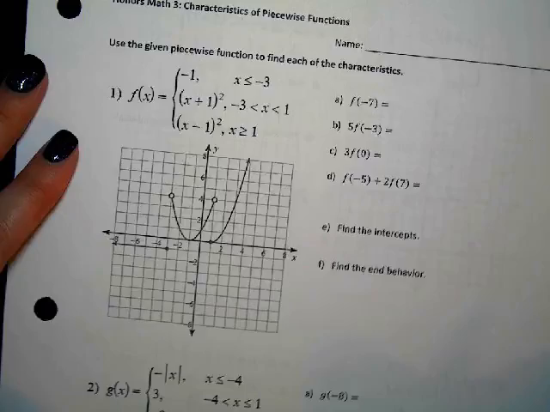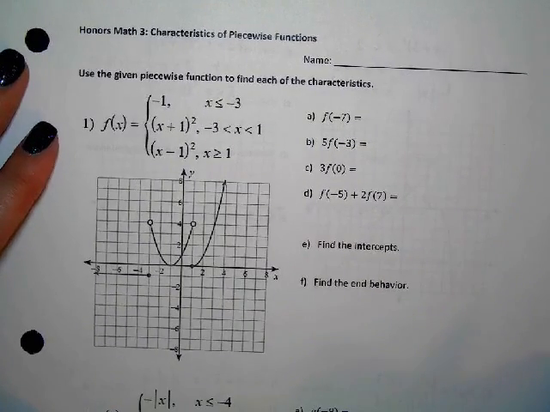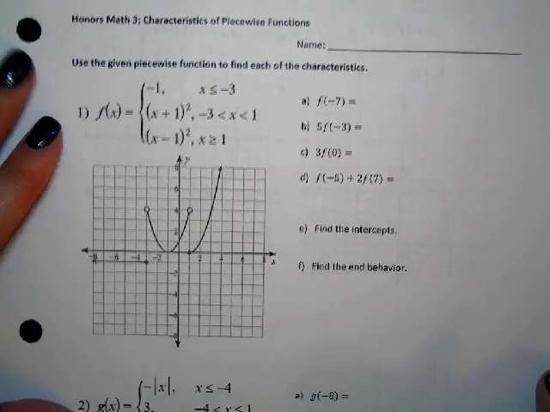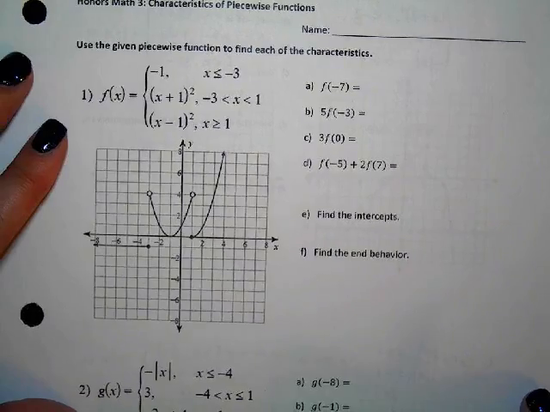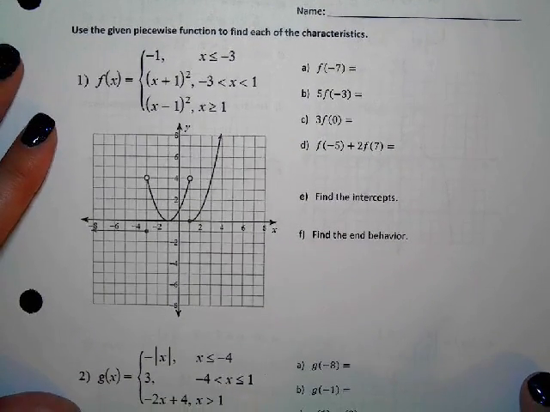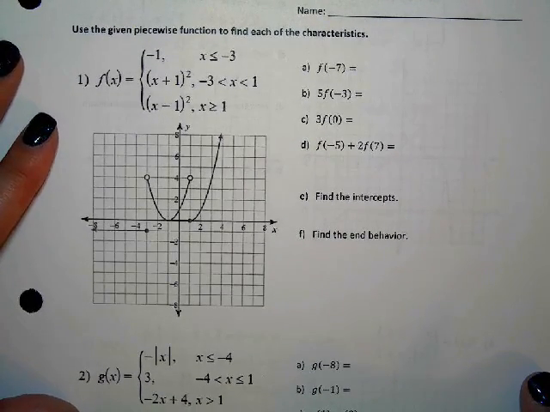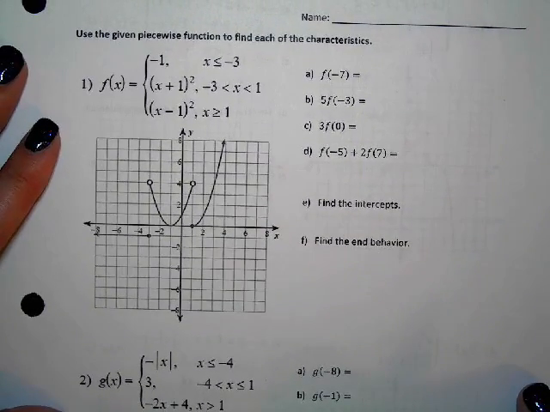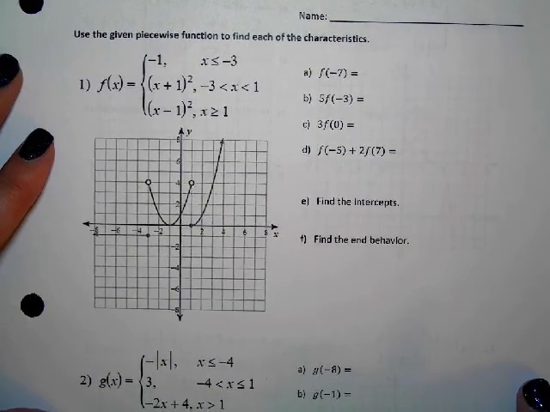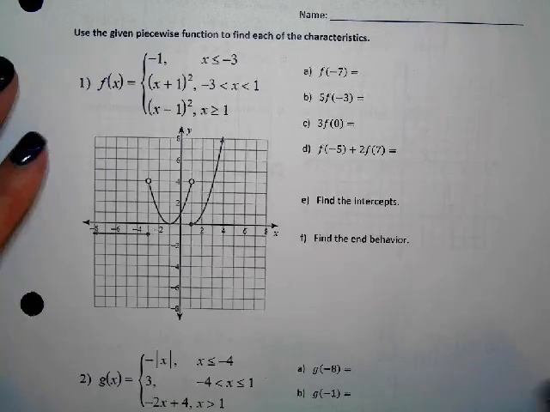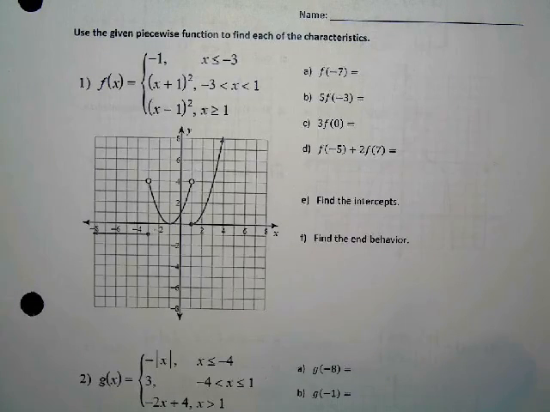Let's look at this problem. This has an interesting one for end behavior. Look at this one. Look at the end behavior. What is interesting about the end behavior? There is an arrow, but what's interesting about the arrow? Look at the left arrow. What's interesting about it? It doesn't go up. It doesn't go down. It's constant. It stays at a number. What number does it stay at? -1.